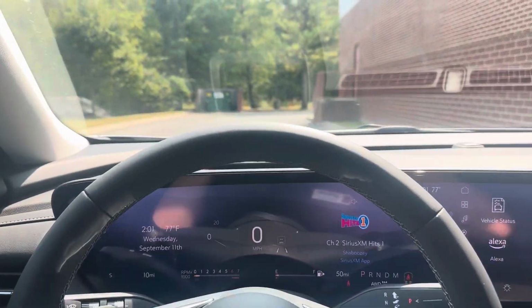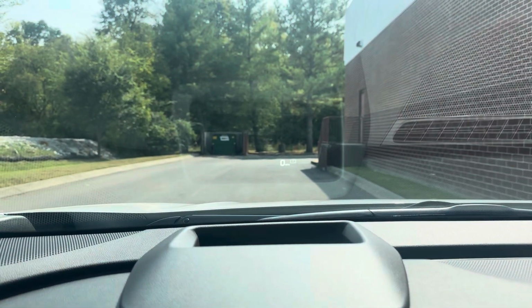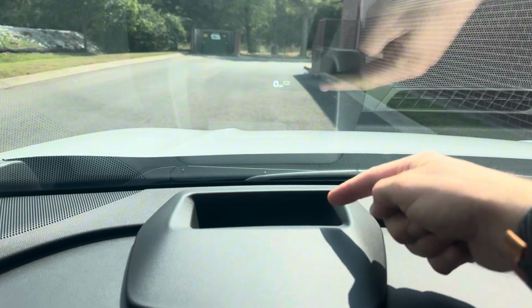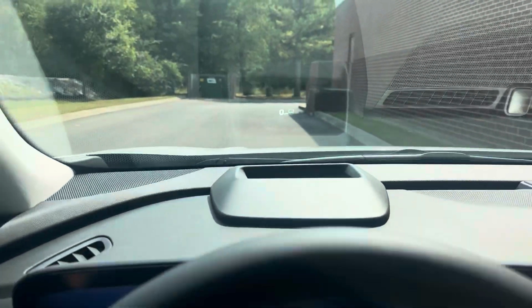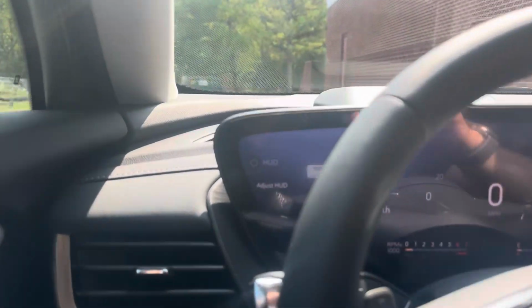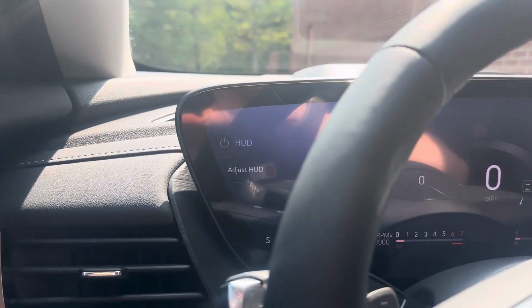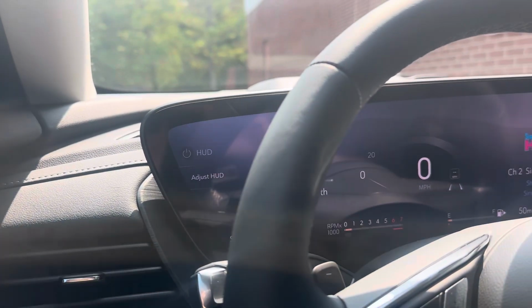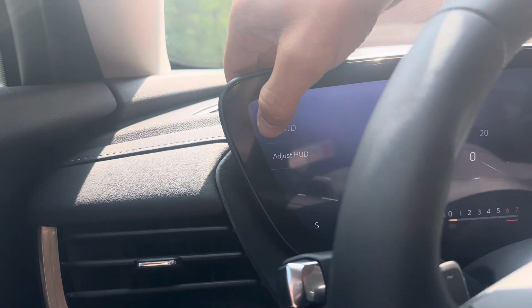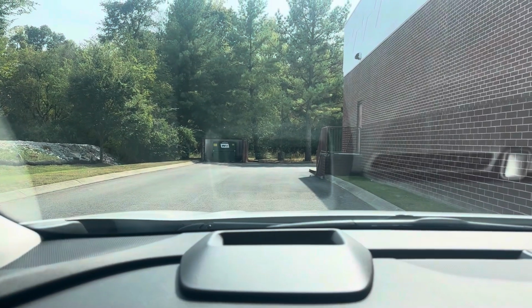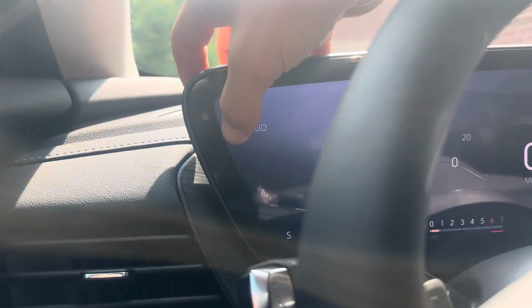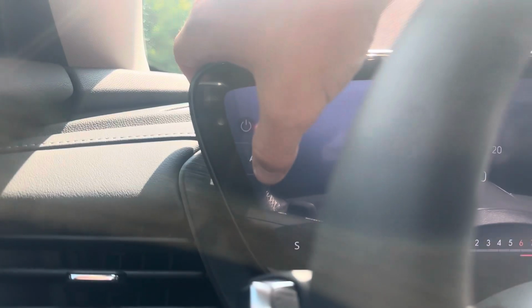So as I flip us around, you can see your heads-up display in the distance there, signified by this guy right here. So how to customize? You're going to come over here to the left of your gauge cluster / infotainment screen. Now you have HUD right here. You can click that for the power. Now it's completely off. You can't see it. If it does bother you, that's the perfect place to do it. And then we're going to turn it back on, which once again turns it on. And then we go over to adjust HUD.